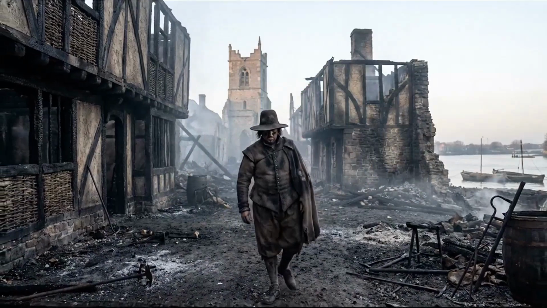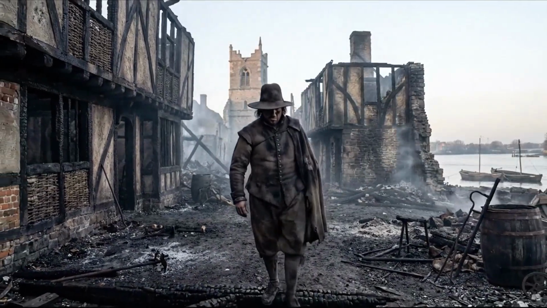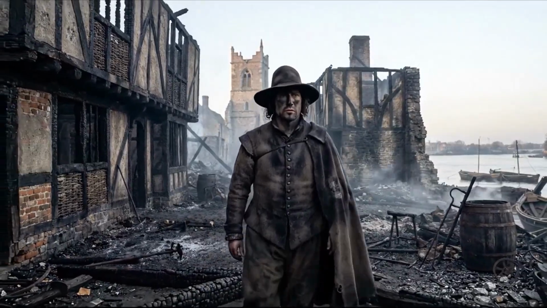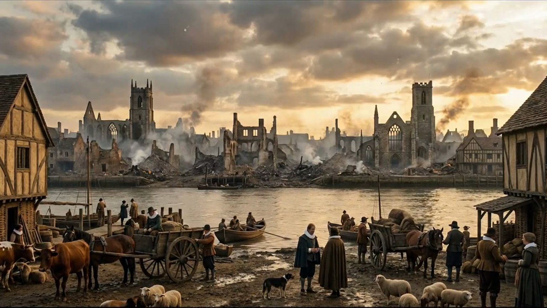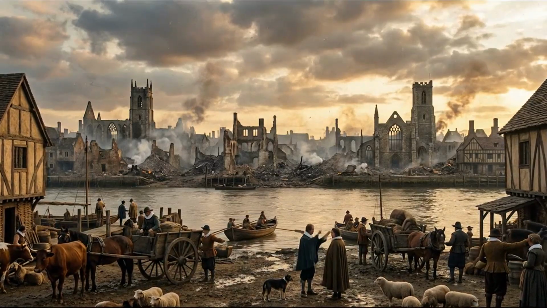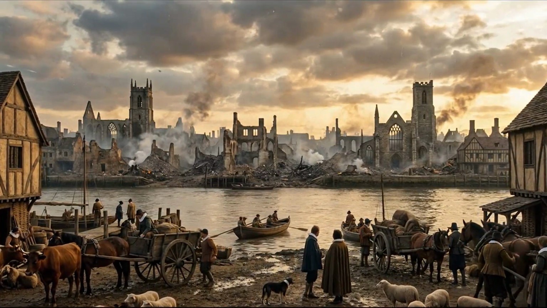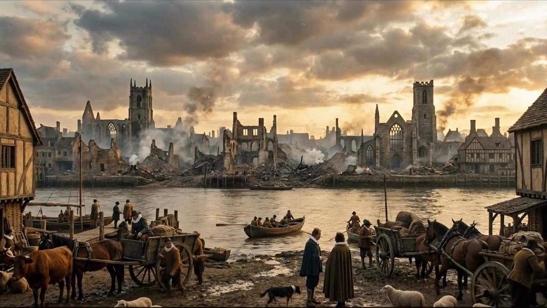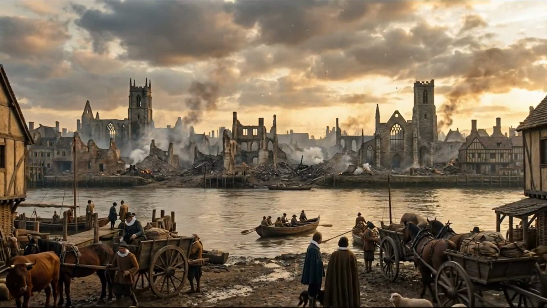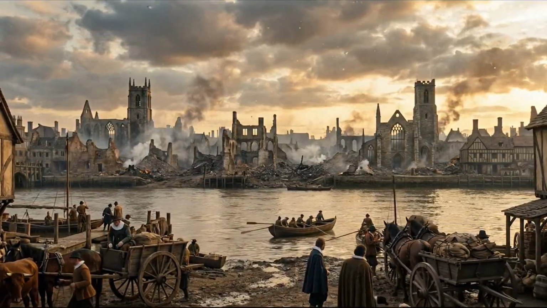Within just a few short days, much of medieval London had been reduced to nothing but ash and ruin. Yet, the fire also marked a major turning point in the city's history, clearing away centuries of dense, unsafe construction and forcing the authorities to rebuild, reshape, and essentially begin the city all over again.